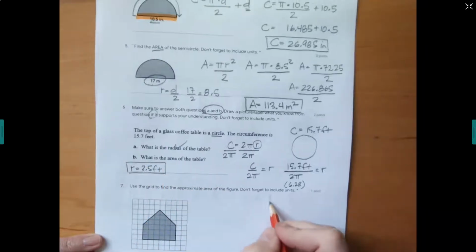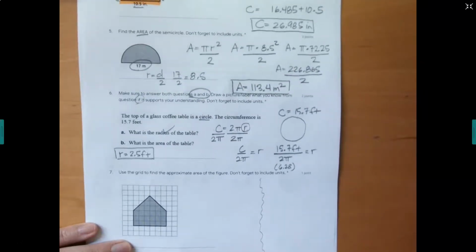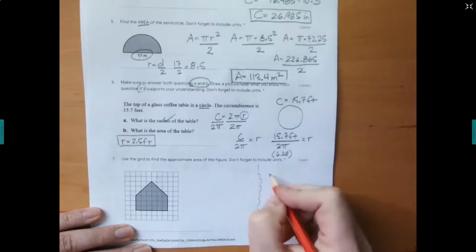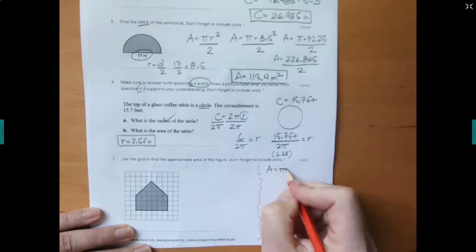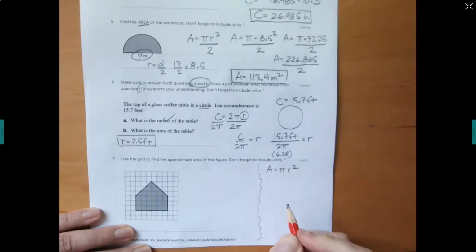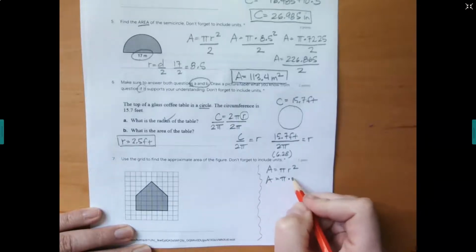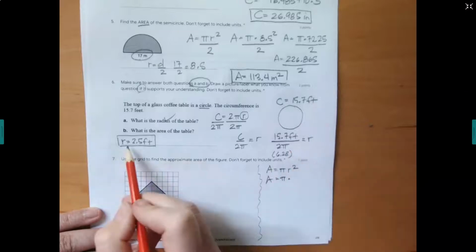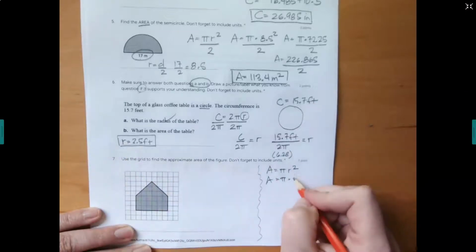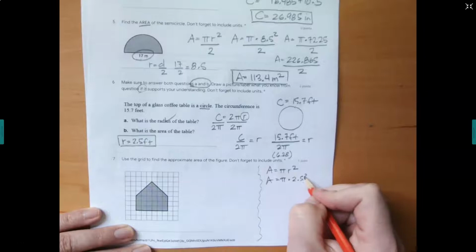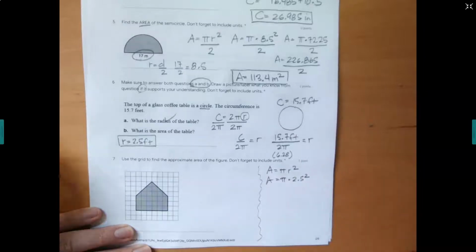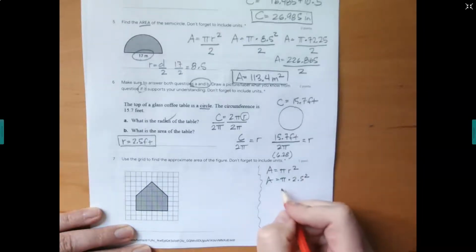Okay, I'm going to use a little bit of the space down here. Area equals pi r squared. Area equals pi times, well, my radius is 2.5, right? So 2.5 squared. So 2.5 times 2.5 is 6.25.